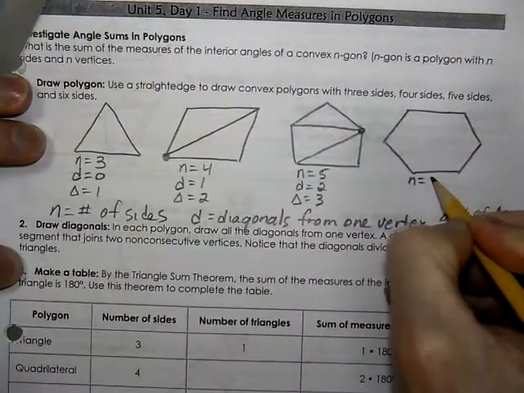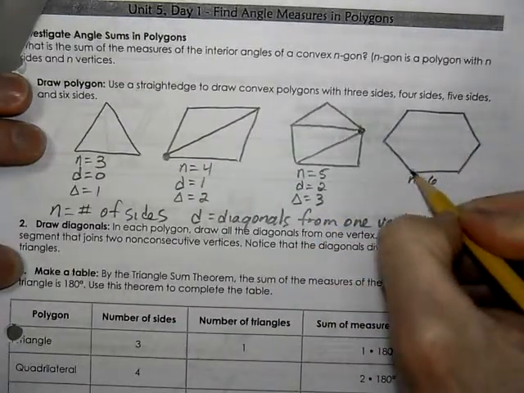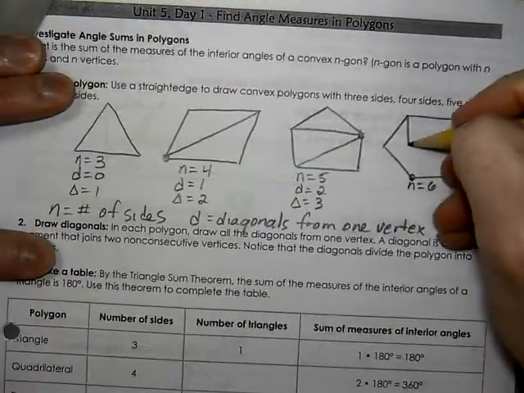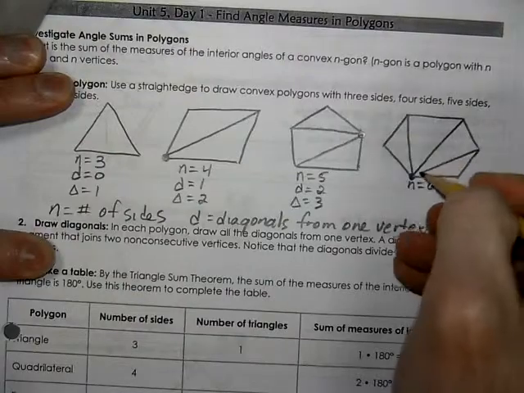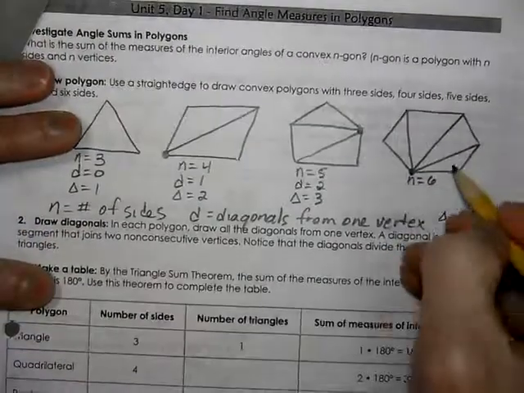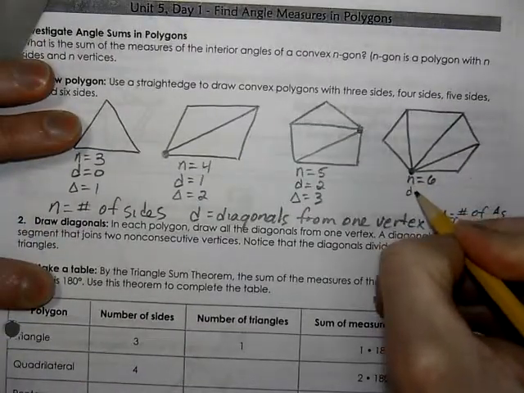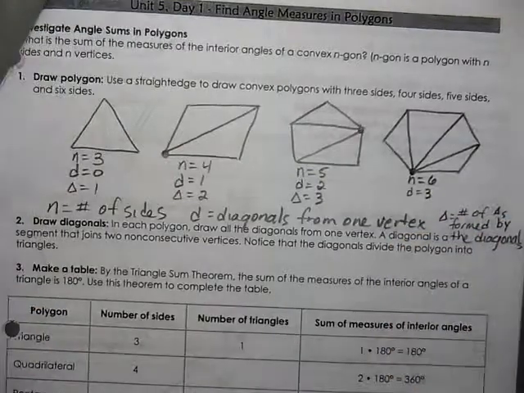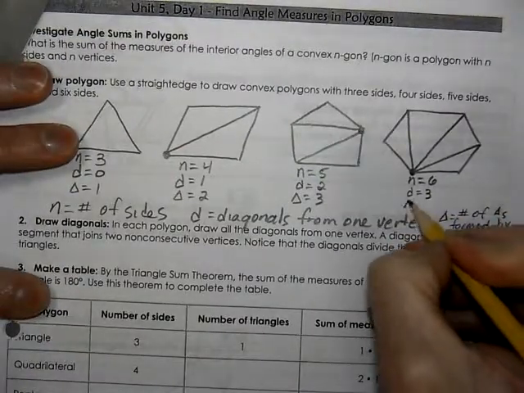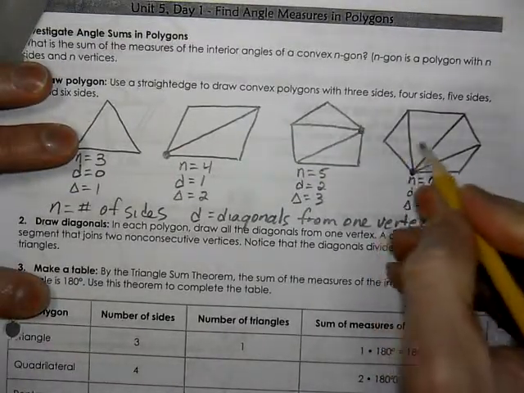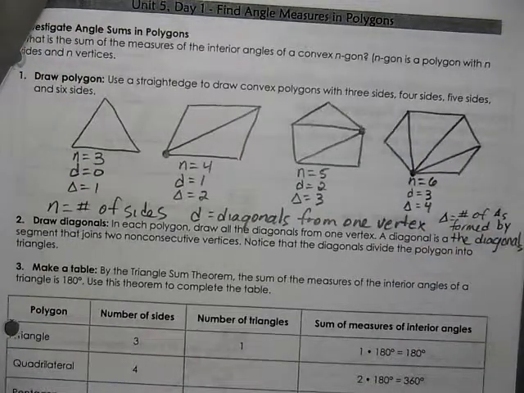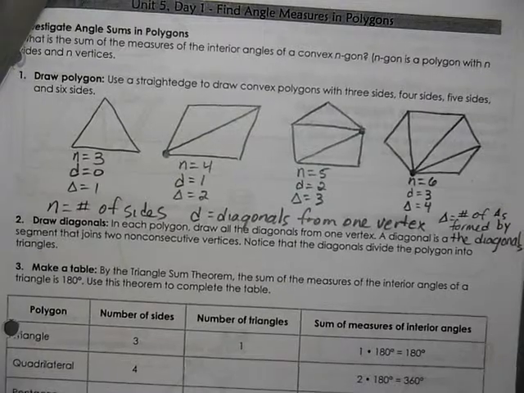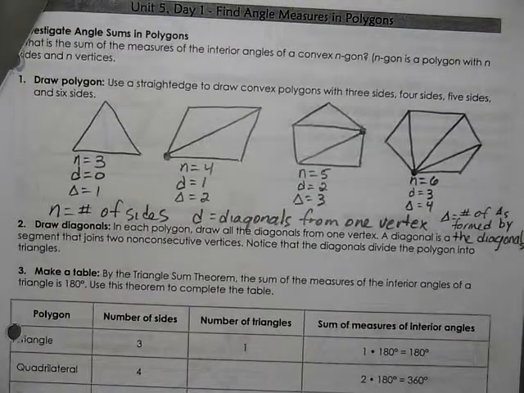In a six-sided shape, notice that we would have 3 diagonals, and that would give us 4 triangles. So what can we do with this? Well, what does a triangle mean?